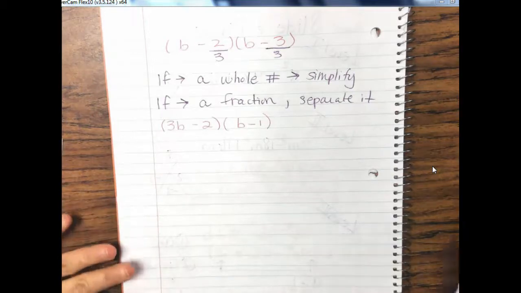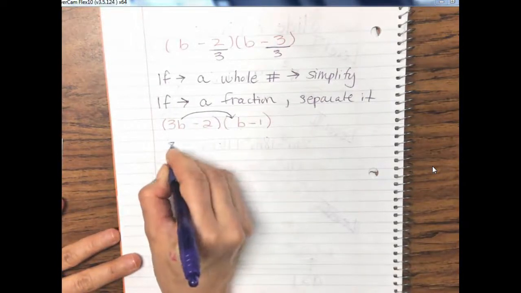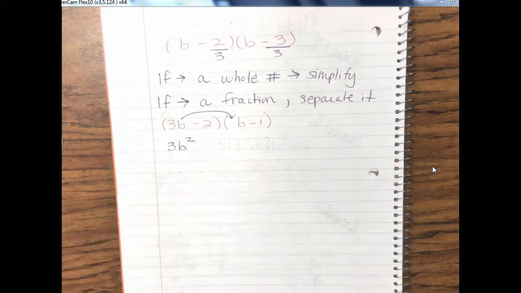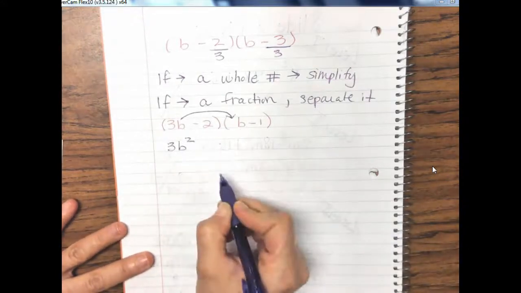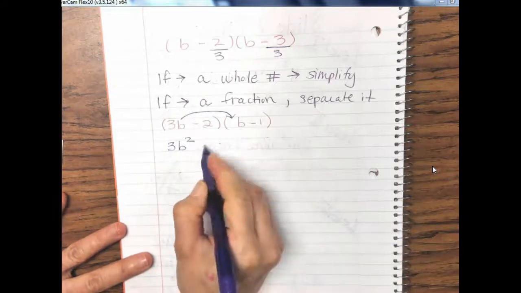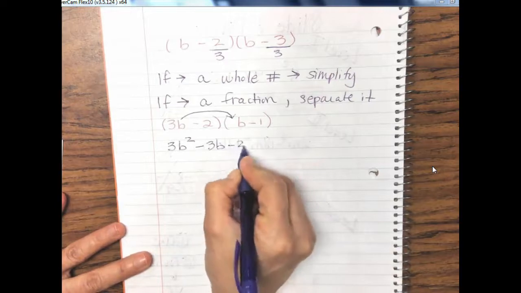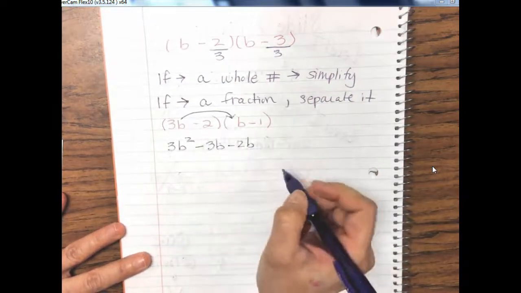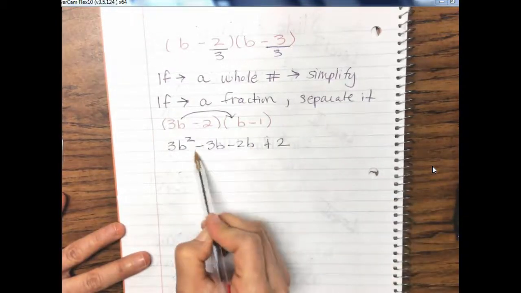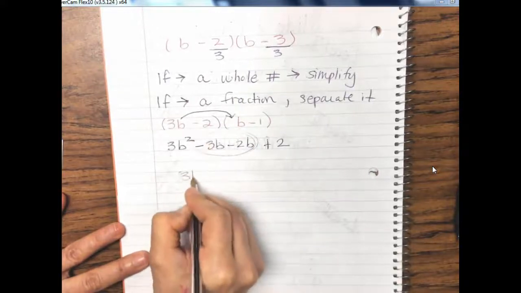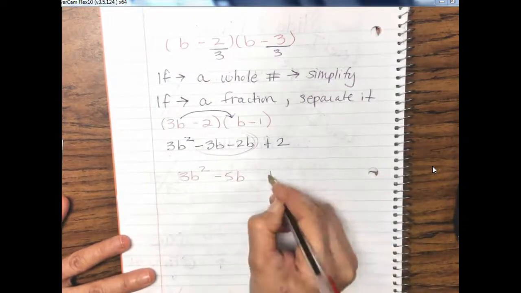We're going to multiply that out and check it. F stands for first. What's 3b times b? Good. Guys, make sure you're writing this in your notes because this helps solidify all the steps. After F is what? Outside. What's 3b times the negative 1? Good. 2 insides. What's a negative 2 times a b? What's a negative 2 times the negative 1? Positive what? Yes. Now when we combine these terms right here, we get 3b squared minus 5b plus 2.